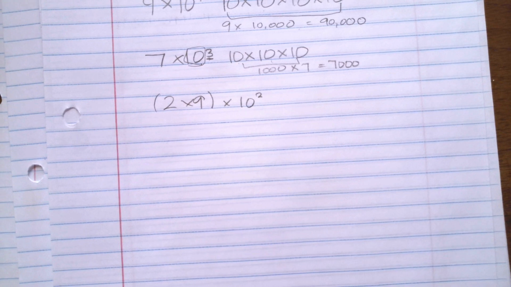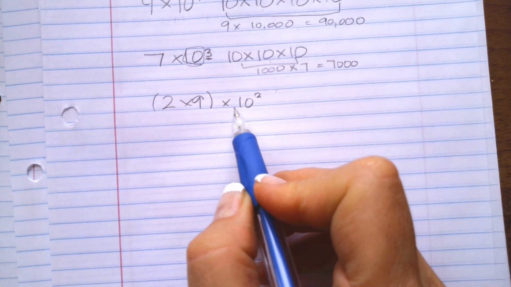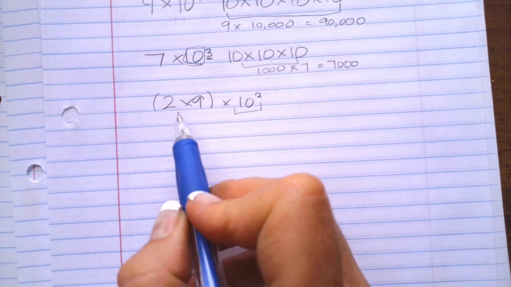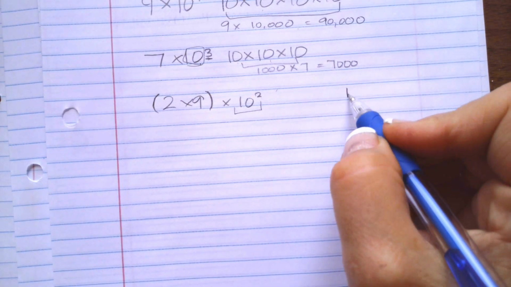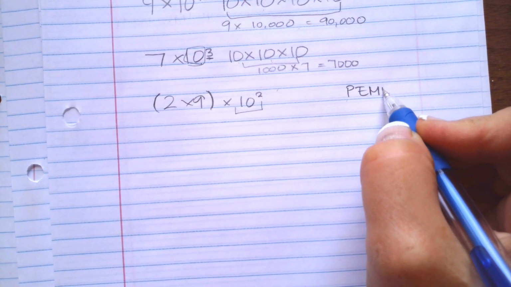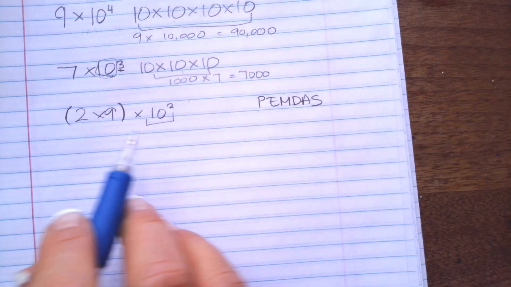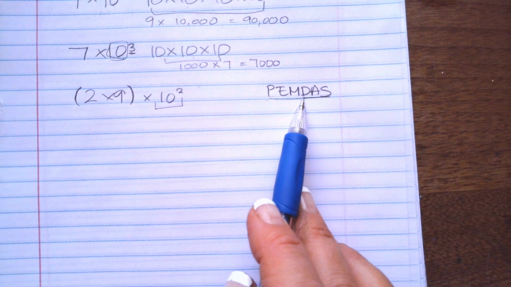Or squared is what it's called when it's a 2. So what this means is we have to figure out what this stands for. But first we have to do what's inside of the parentheses. So you are doing what's called order of operations. And that means that when you have a problem, you have to follow PEMDAS.